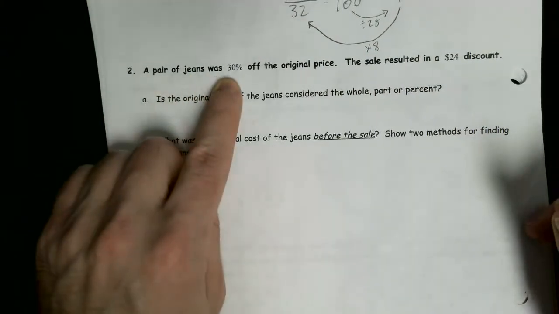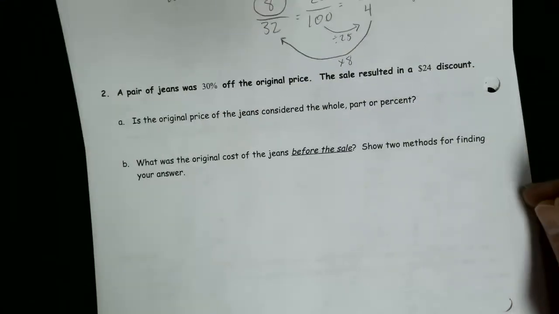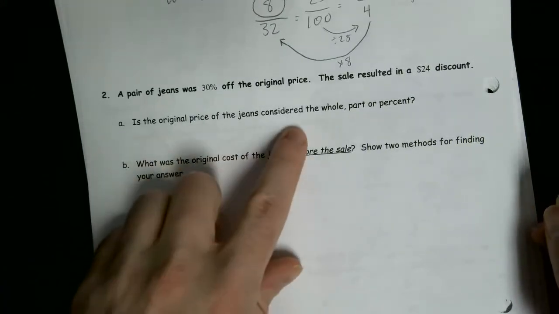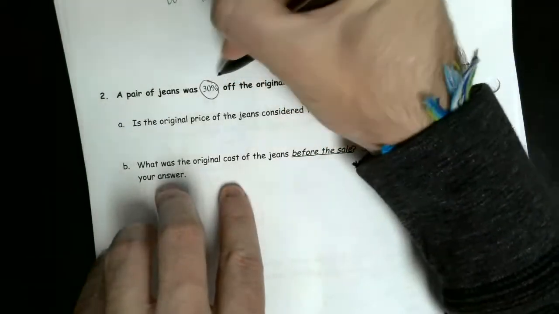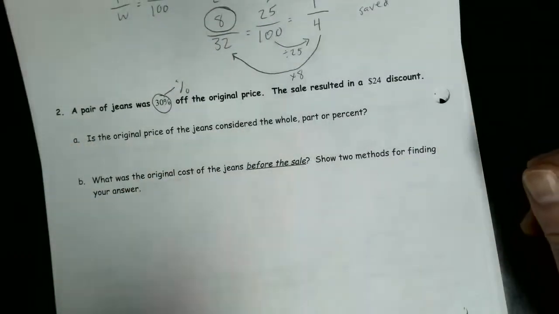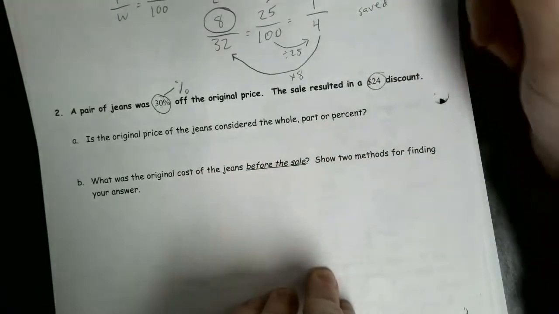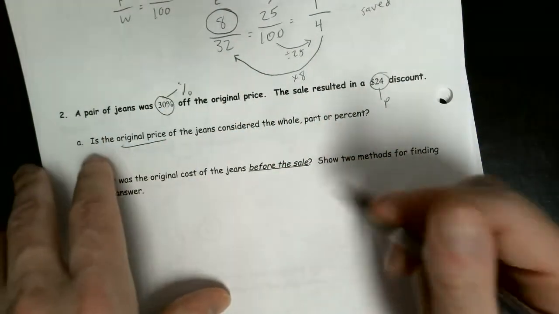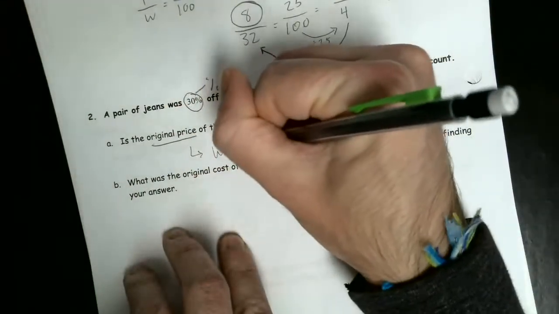A pair of jeans was 30% off the original price. The sale resulted in a $24 discount. What it's asking is, is the original price of the jeans considered the whole, part, or percent? Well, let's see what we have. We have the percent. That one's pretty clear. It says the sale resulted in a $24 discount. That discount is not the whole price. It is just part of the price. The original price, that phrase, when you see that, that's almost always the whole price. So original price, that's the whole.